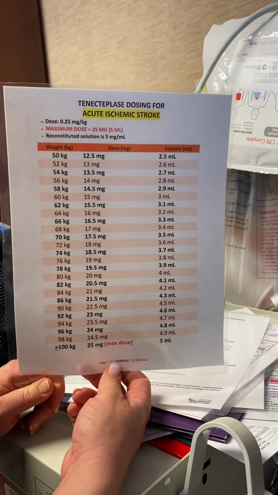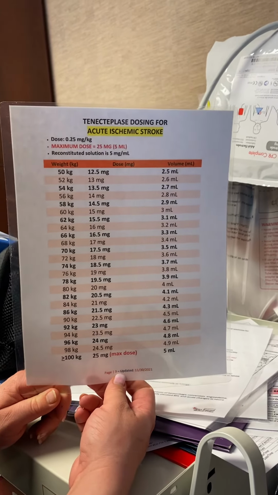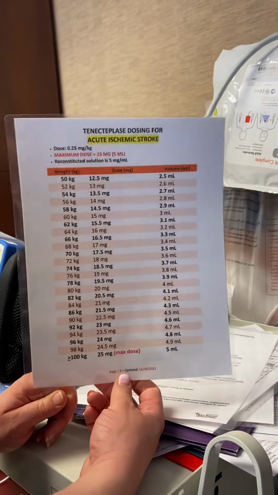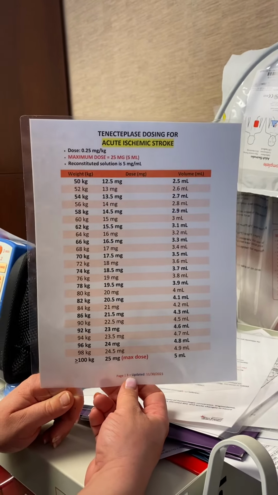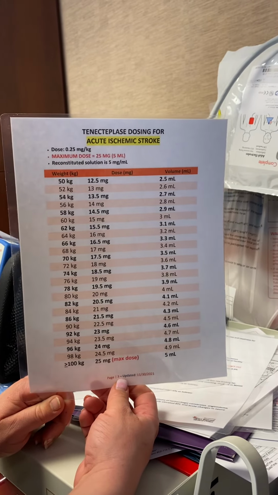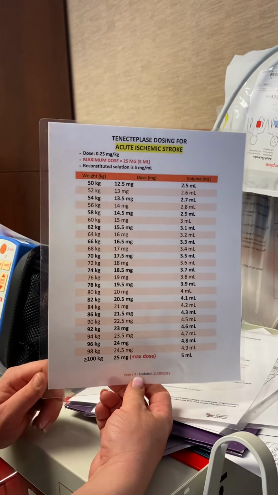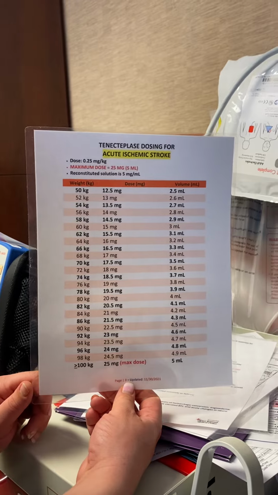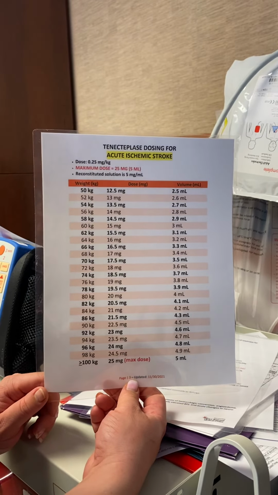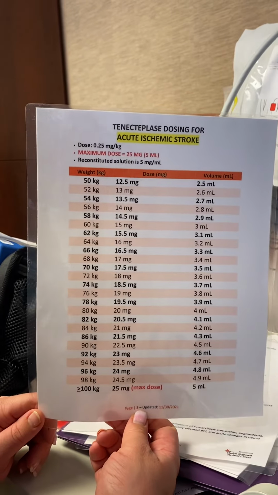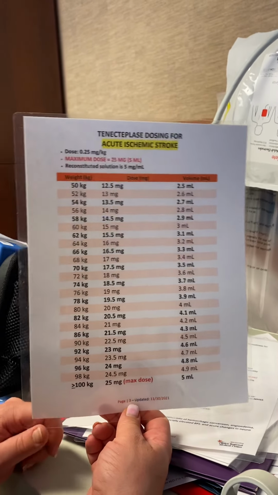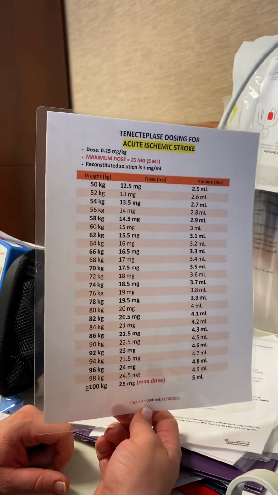Tenecteplase was typically used for cath lab patients, so they have a dosage on the box. Don't use that. There should be a little version card of this in the box, so you want to verify this dosing card or the one in the box with the ICU nurse. Just take note, because if you give the other medication, you'll probably be giving double the amount.